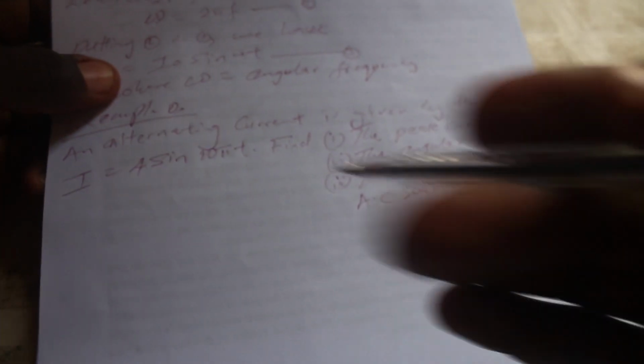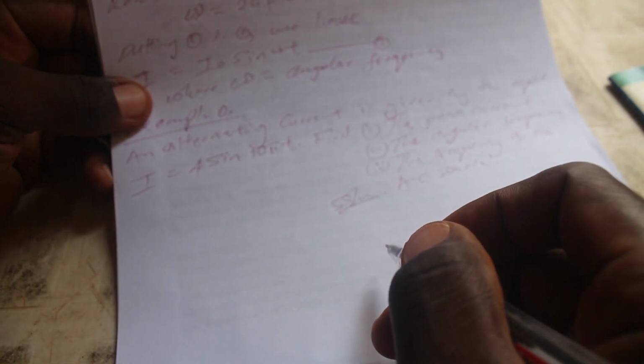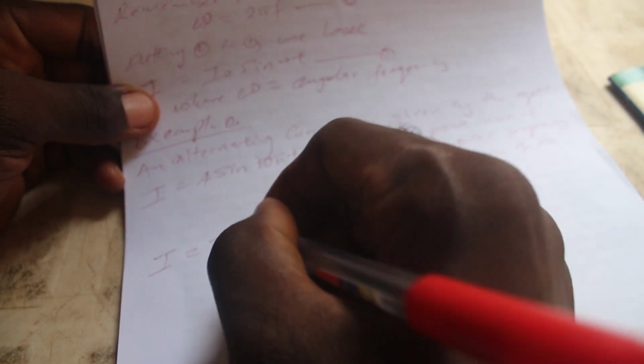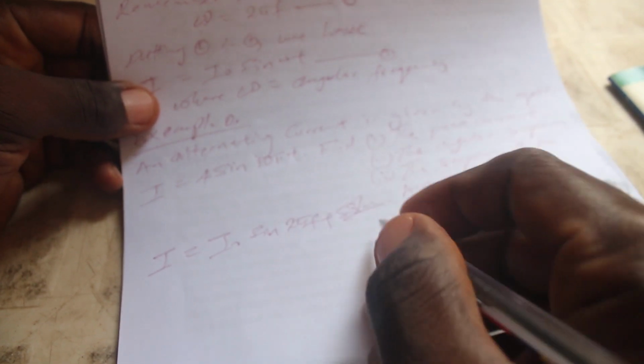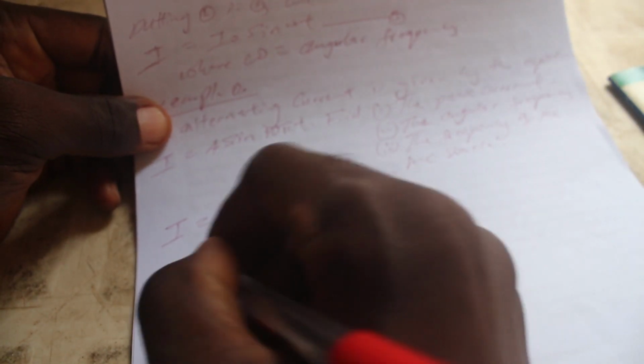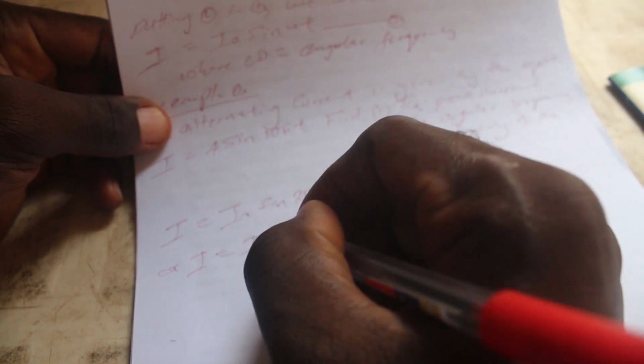This is a rather simple question to solve. We know that in an AC circuit, the instantaneous value of an alternating current is given as I = I naught sin(2πft), or I = I naught sin(ωt).